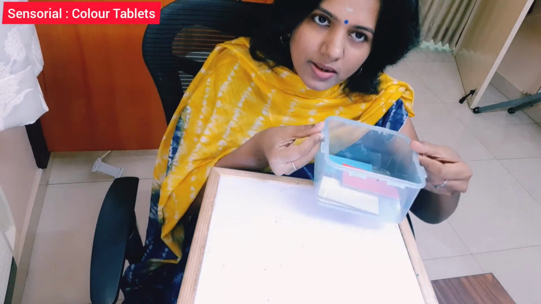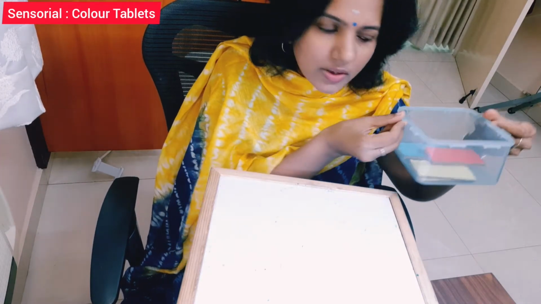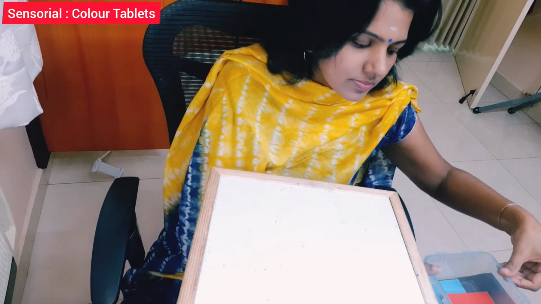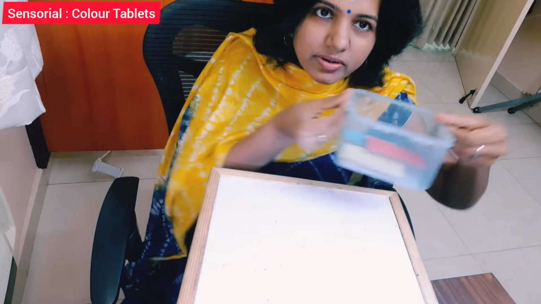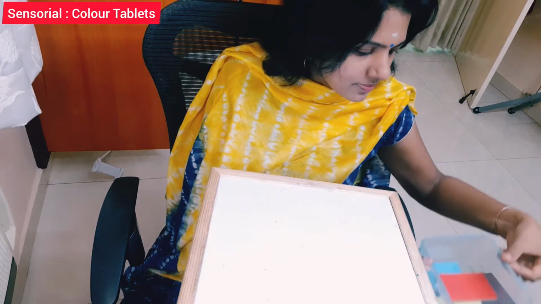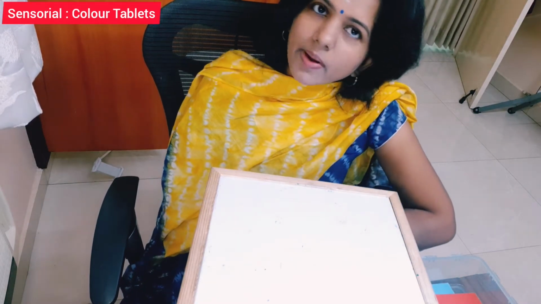this is color tablets. Ask the child to carry this, or you can show them how to carry this material. See? And tell them this is how you carry this material. Right, now watch carefully.